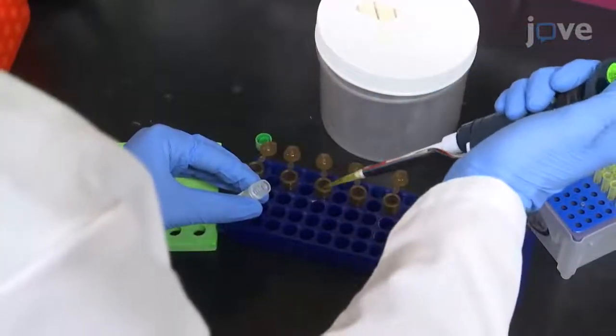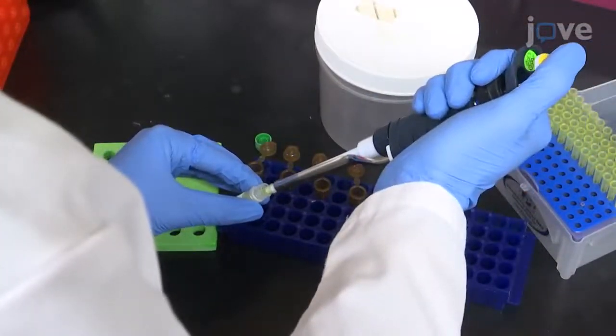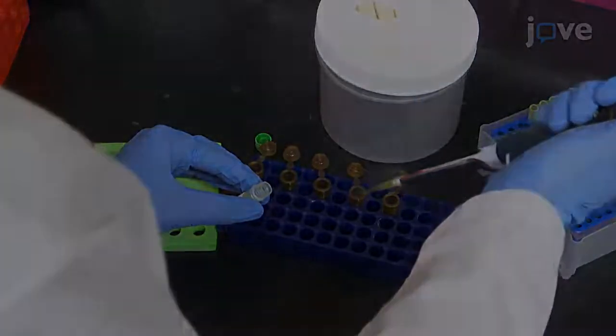Dispense 100 microliter aliquots of the peptide into light dampening or resistant tubes to protect the peptide from bleaching.